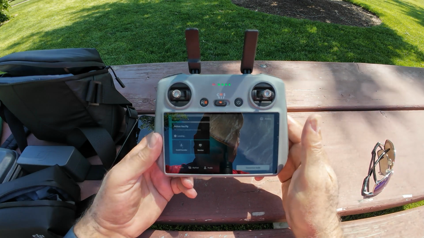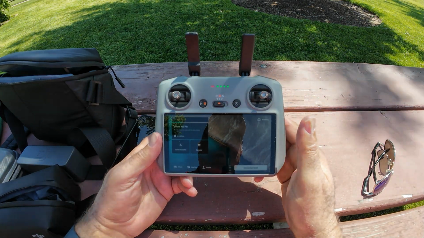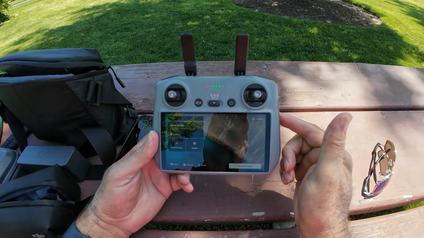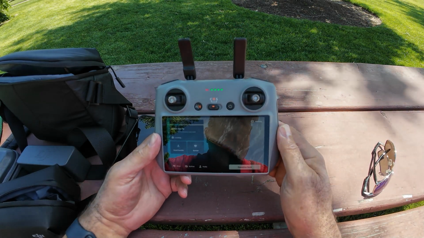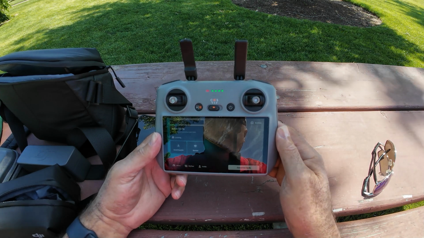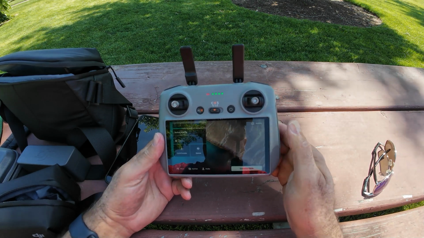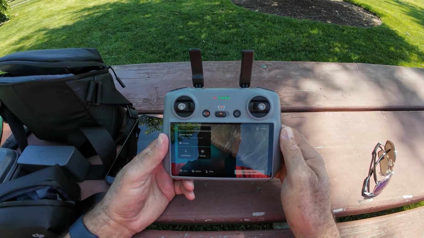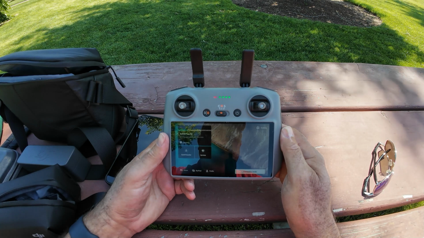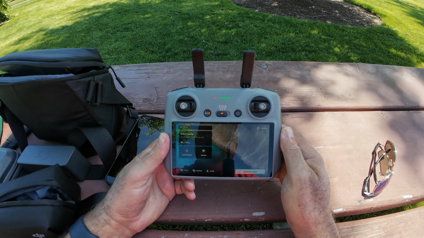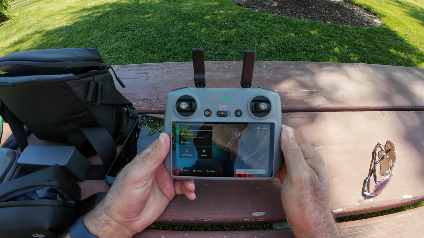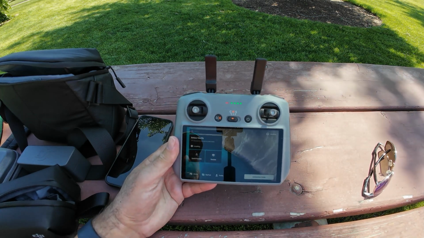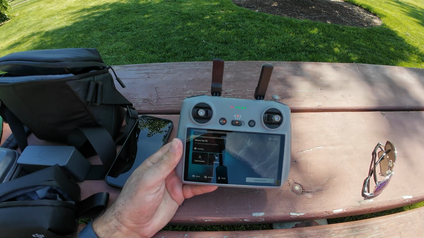So next, let's look at how you start a screen recording on the RC2 controller. It works exactly the same on the RC1. You can do the same thing on the RC Pro as well. If you're using an RCN1 controller, obviously you're using a mobile device, and you're going to use your native screen recorder on your phone. Now, what I didn't mention earlier is if you've got an Android phone, it's going to have a built-in screen recorder too.